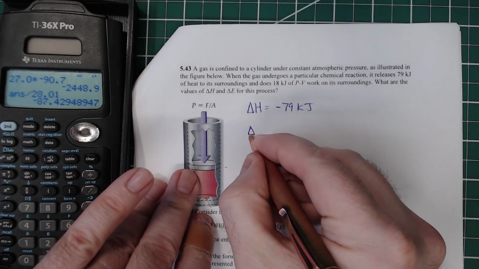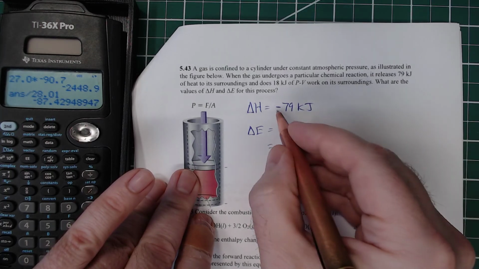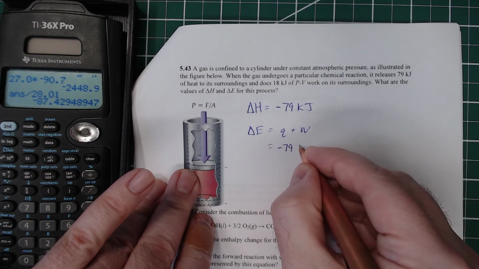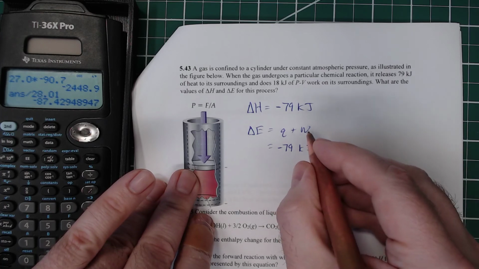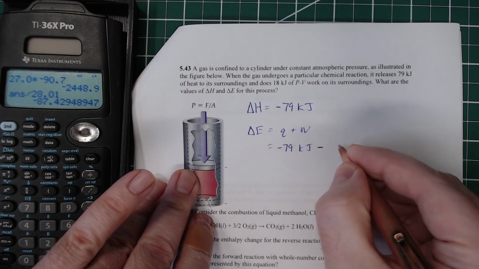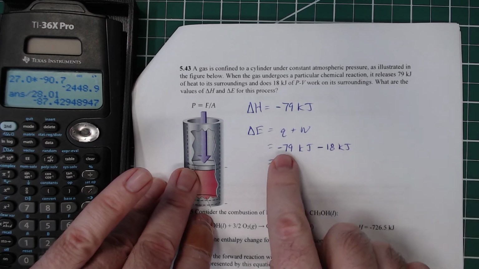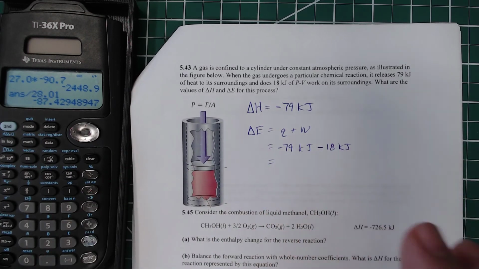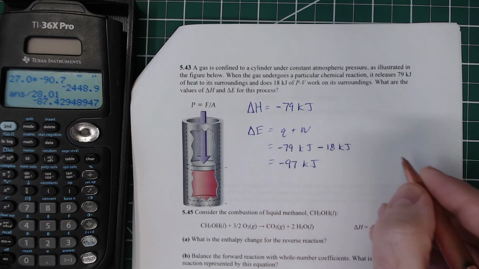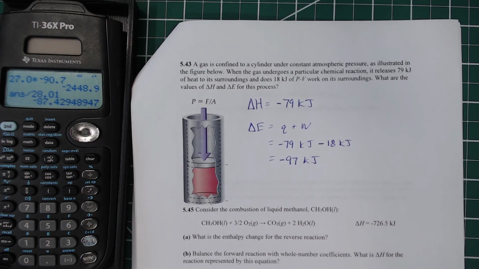For delta E, it is equal to Q plus W, and we just wrote down what Q was, because Q is the heat at constant pressure. So negative 79 kilojoules. And then the work, since it's doing work on the surroundings, that number is going to be negative, and so we'll have negative 18 kilojoules there. So negative 79 minus 18, we don't even need a calculator there. That's going to be negative 97 kilojoules. So delta E will be equal to negative 97. So that one turned out pretty easy.